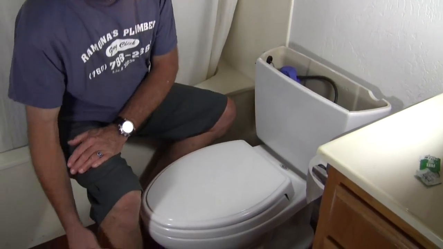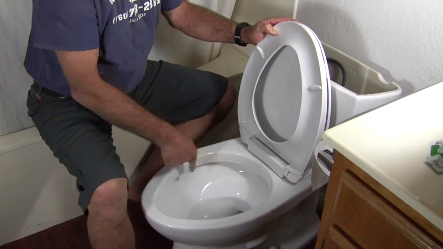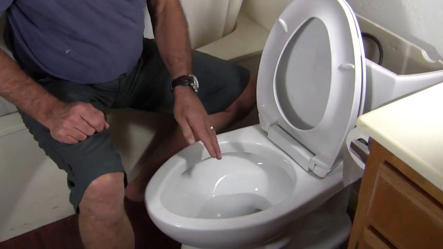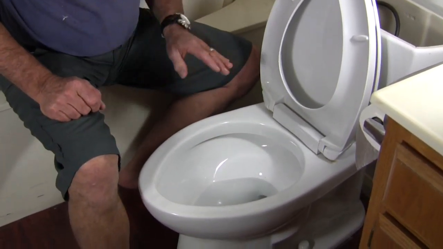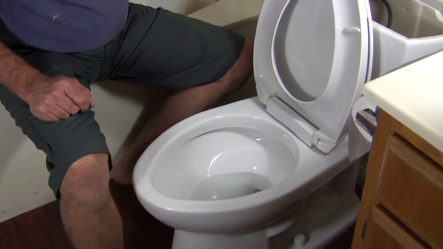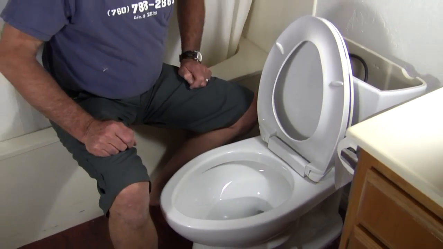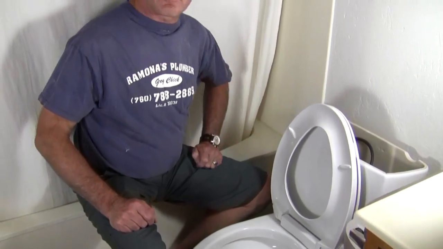The correct test time is about 10 minutes. We'll watch this water, and if that bowl water turns any color of blue, it's getting water from the tank without being flushed. And that means it's a leak, and it would keep filling continuously until you try to find the problem and fix it.